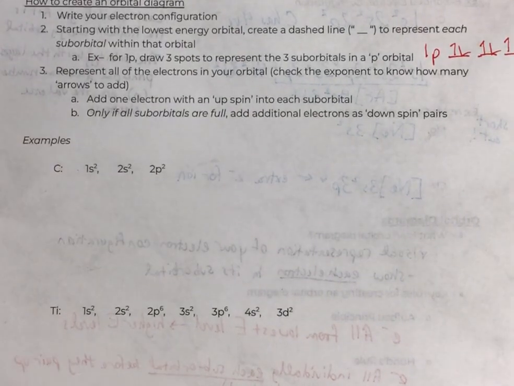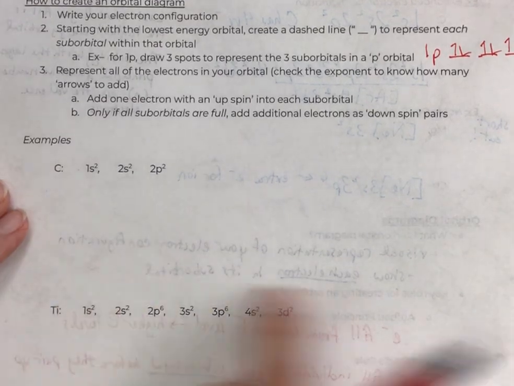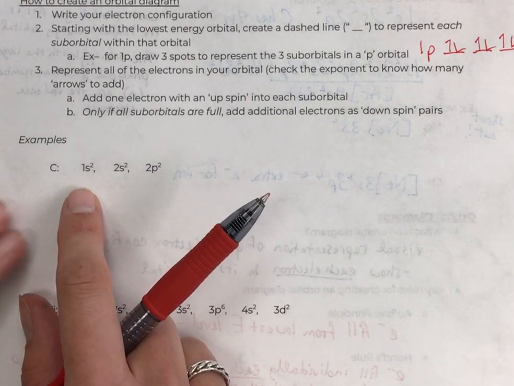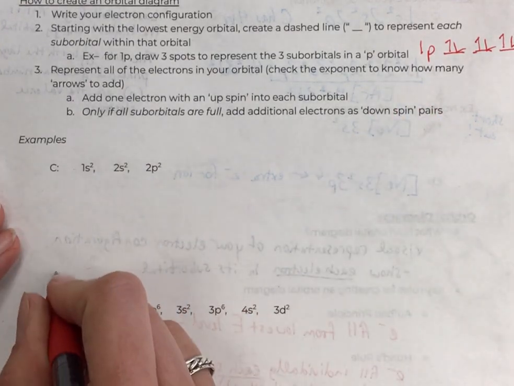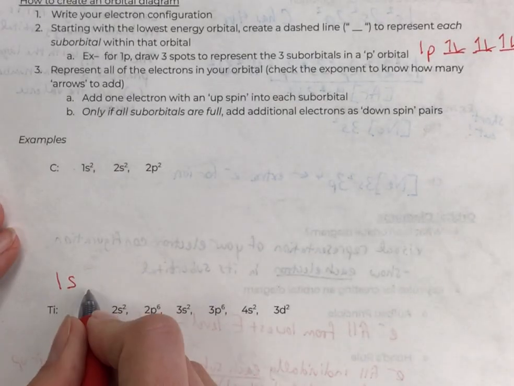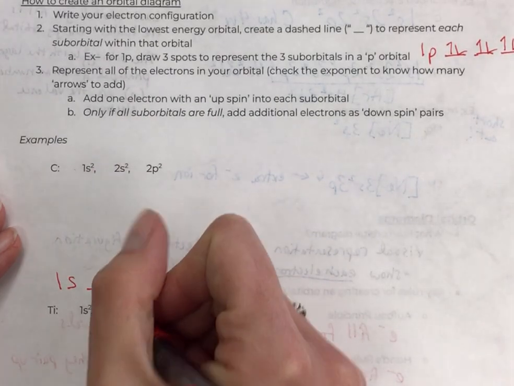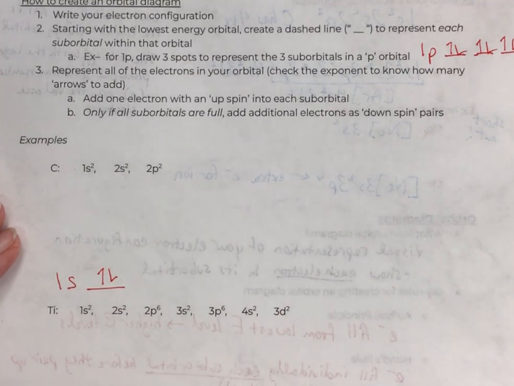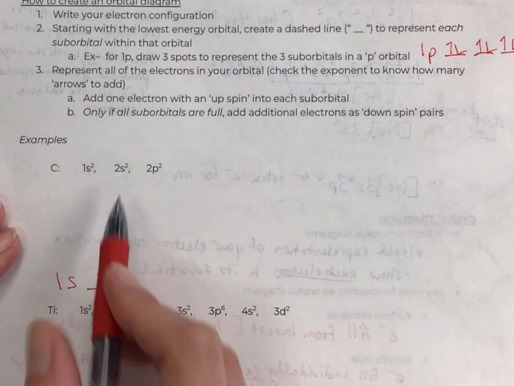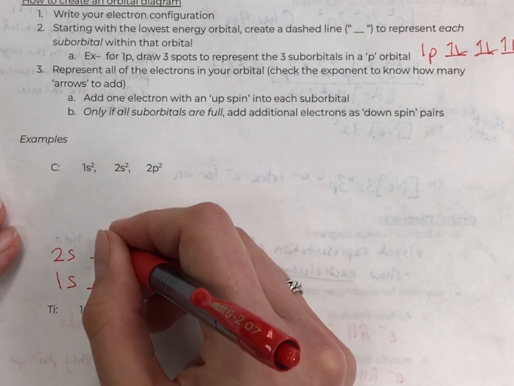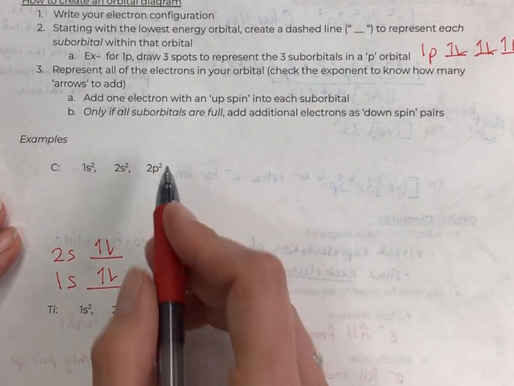So let's do carbon as an example. We start with our lowest energy level, which we write on the bottom. So we're starting with my 1s2. How we list that out, just like we did here: 1s, and 1s, remember, has only 1 suborbital. In this case, there's 2 electrons in it. Now we move up to higher energy levels. 2s, I'm going to do the same thing because there is a pair of electrons.